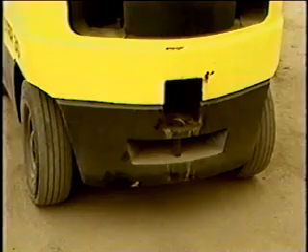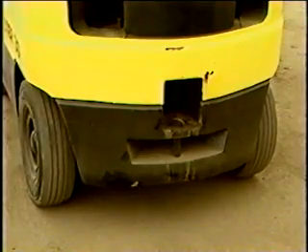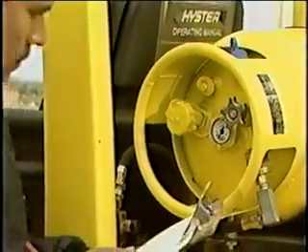Are the brakes working properly? Is the steering mechanism okay? And is the fuel system operational?